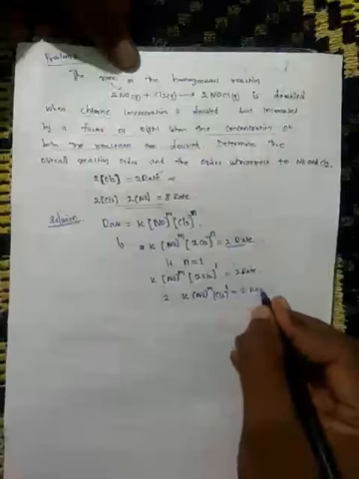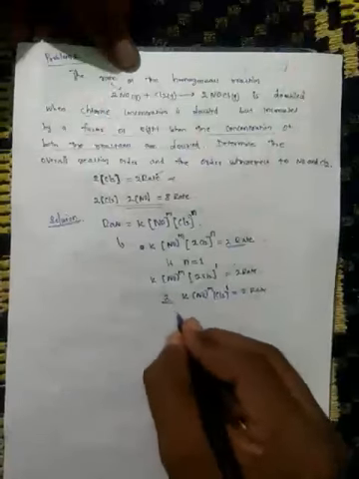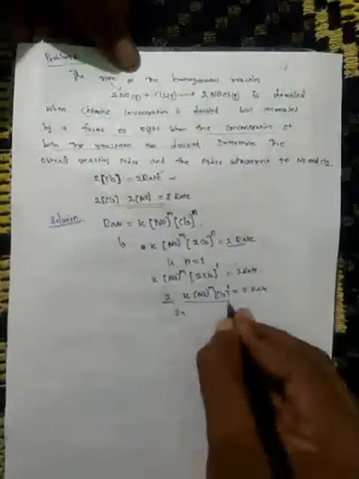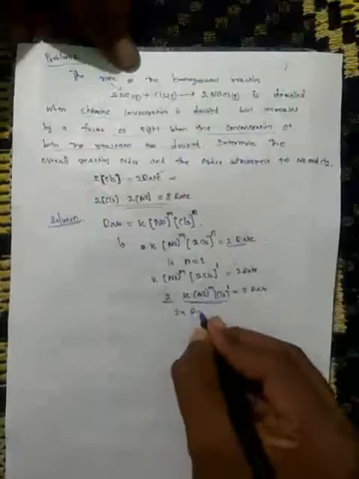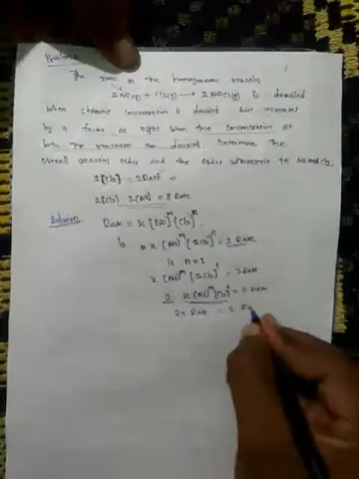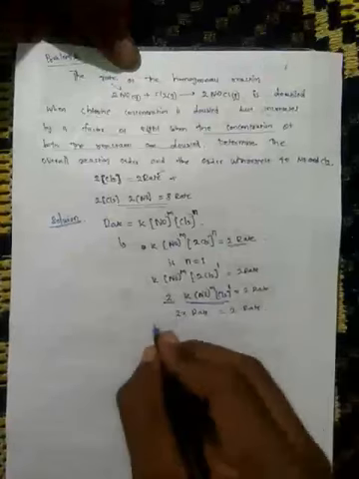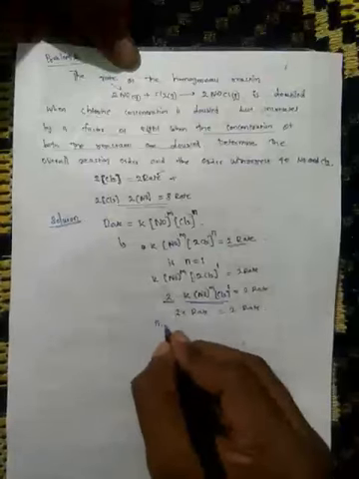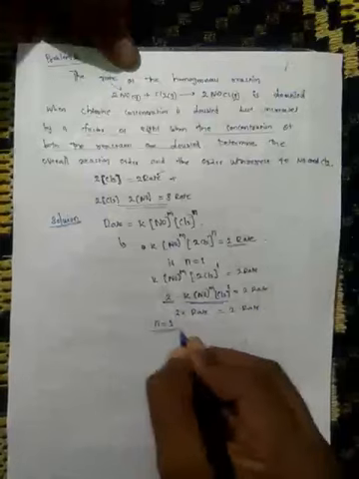This is 2 times of rate. So this is 2 into the rate. So I get it is equal to 2 times of rate. So from here I found the value N equal to 1.